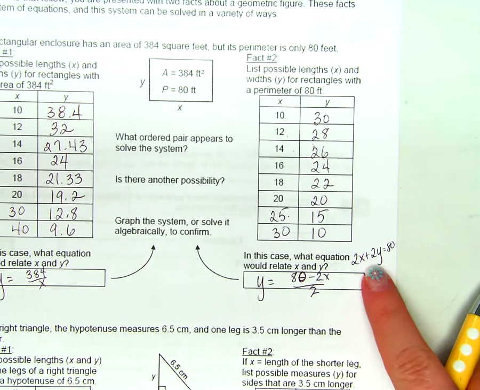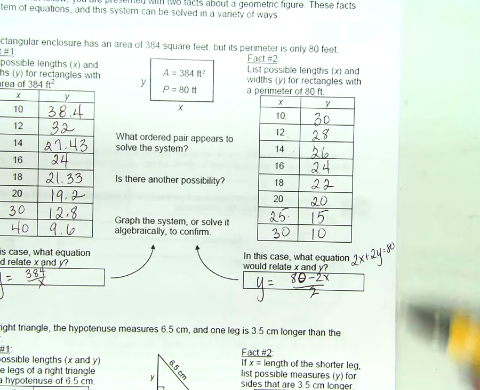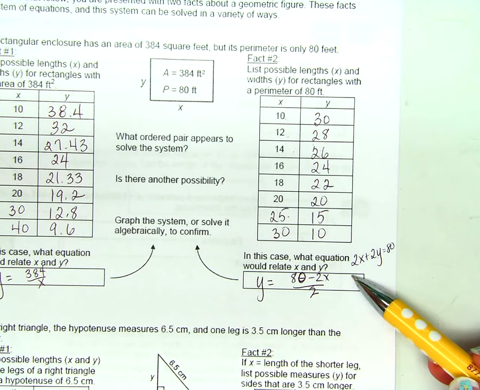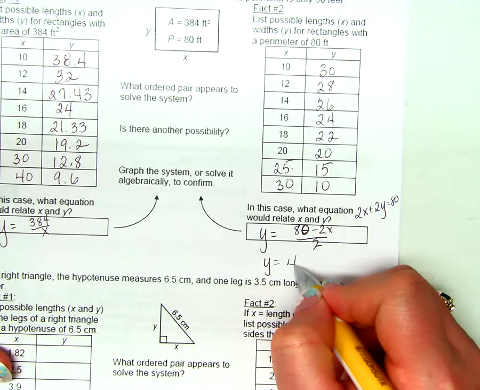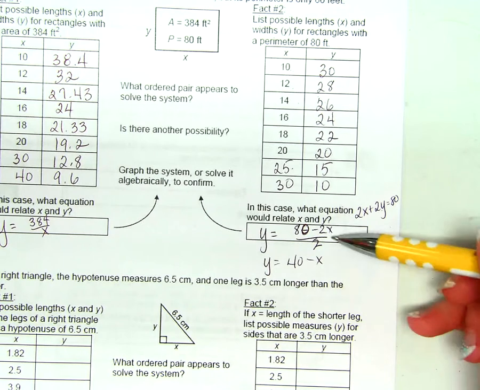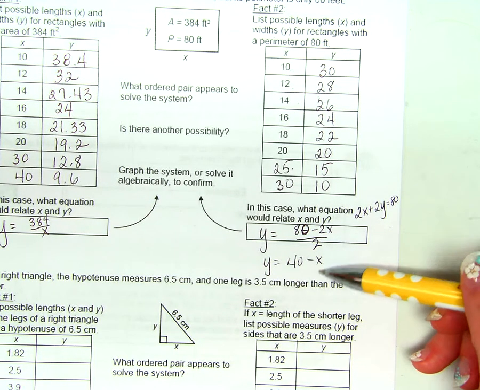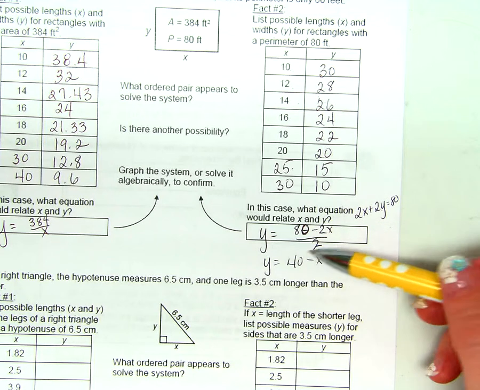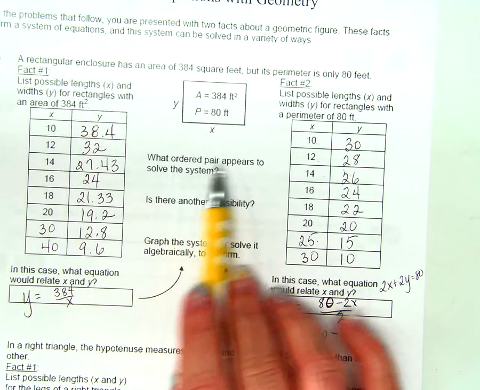And what's that? That's perimeter, isn't it? Okay. 2x's plus 2y's equals the perimeter. So algebraically, we just subtracted 2x from both sides and divide everything by 2. You okay with that? So we could have y equals 40 minus x. But this one looks a little bit closer to perimeter than this one, doesn't it? So you can have this one if you want. I want you to especially have this one so you know actually where it came from. Fair enough? Okay. So go to the middle now.